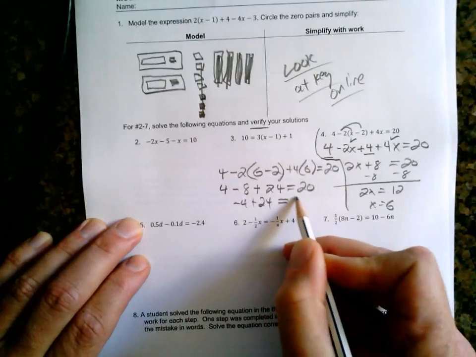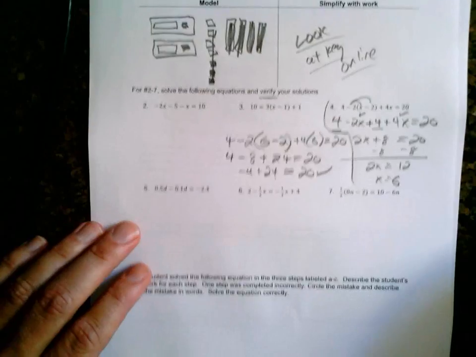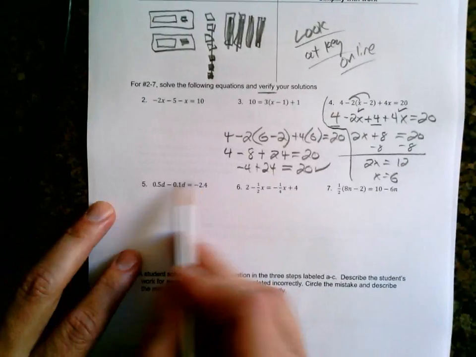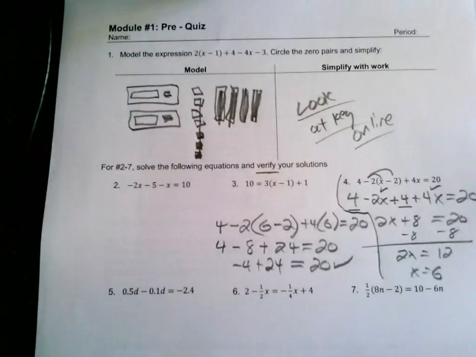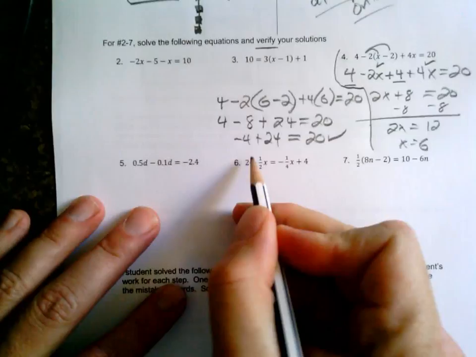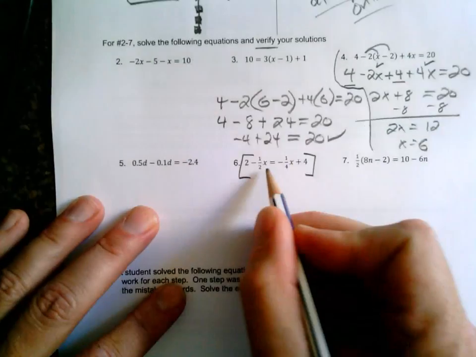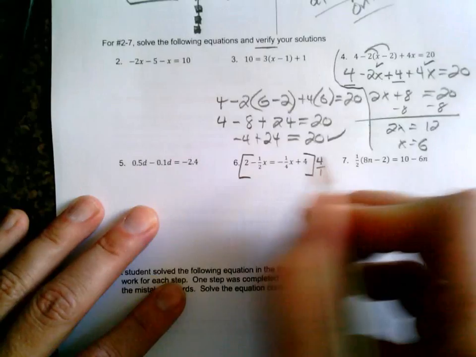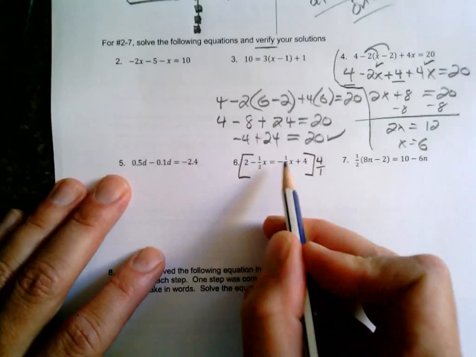Okay, quickly, taking a look here, decimals should not be a problem. You're allowed to use a calculator on the test, so I'm going to skip that. Number 6 here has your favorite and mine, the fractions. So clearly I want to clear the fractions, and if you look at these, 4 of these have a common denominator of 4. So now I'm going to multiply each of these times 4. So you just do 4 times 2.